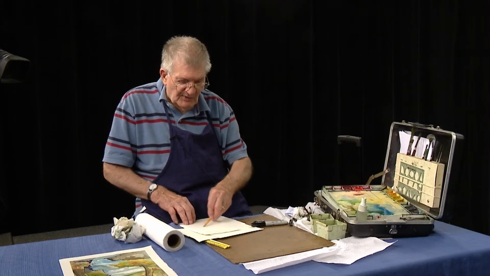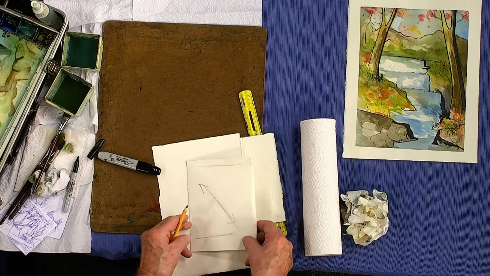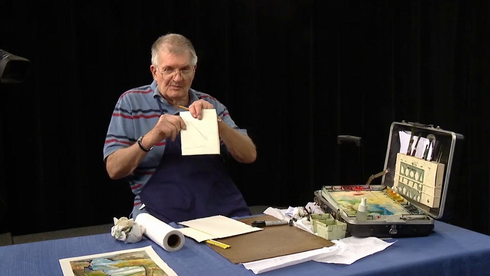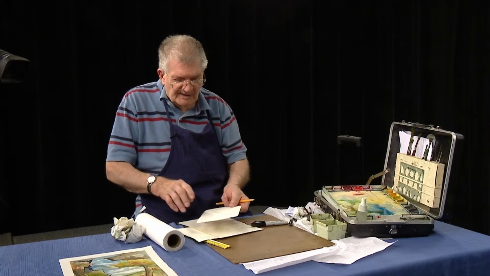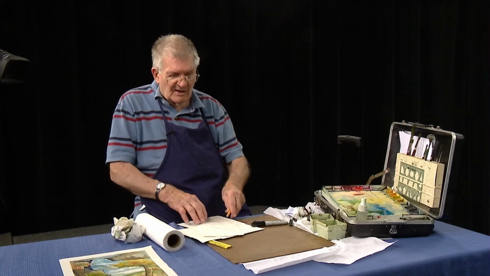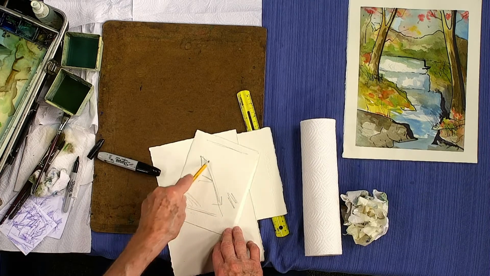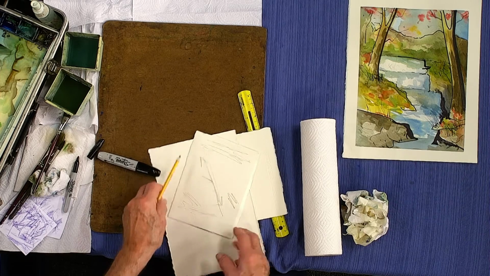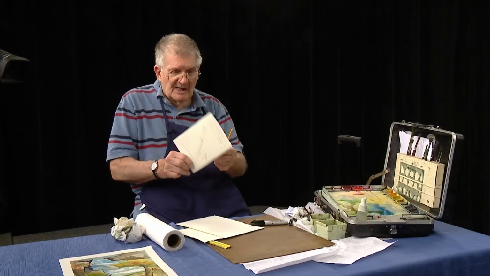But the most important thing is to get that diagonal in there. That gives you the movement. Then it's a matter of deciding, I want to put an object here, something there, something up in here, and then you go ahead and do your picture.